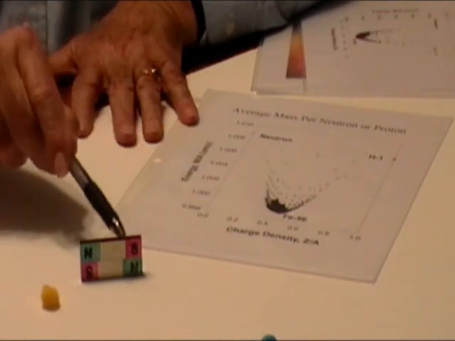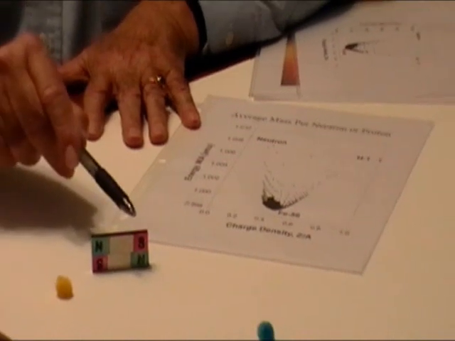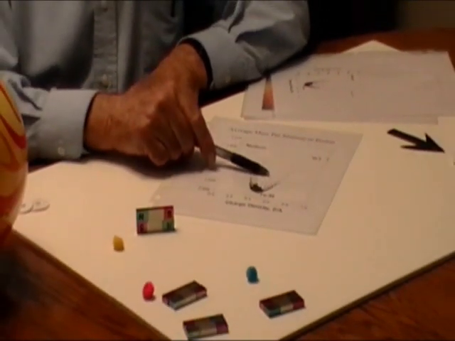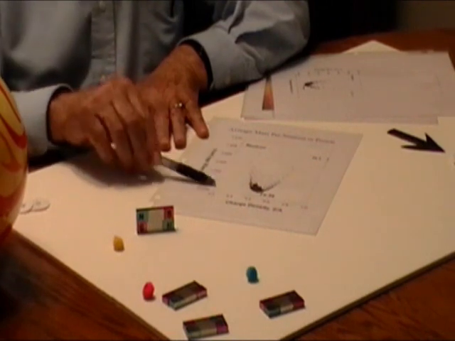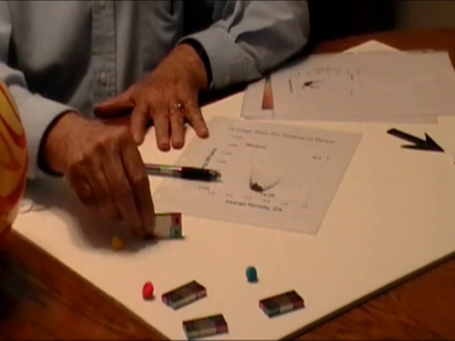By the time you put two pairs of the electrons, neutrons and protons, you're more than half the way down. So the helium nucleus is surprisingly stable.